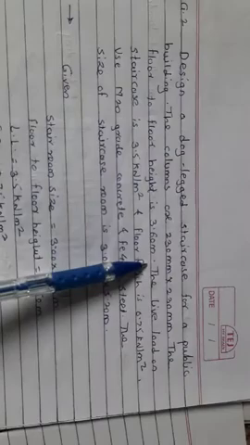Another problem: design a dog-legged stair for a public building. The columns are 230 mm by 230 mm. The floor to floor height is 3.60 and the live load on the staircase is 3.5 kilonewton per meter square and floor finish is 0.75 kilonewton per meter square. Use M20 grade concrete and Fe415 steel.